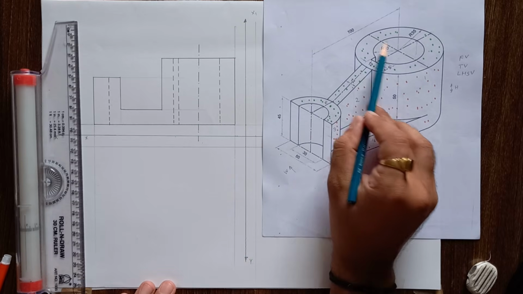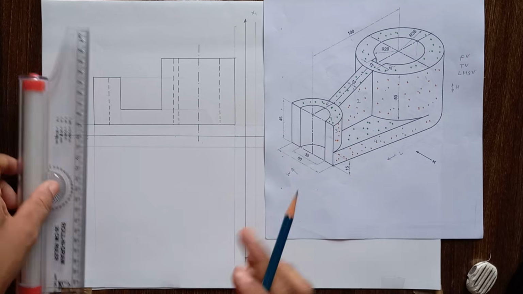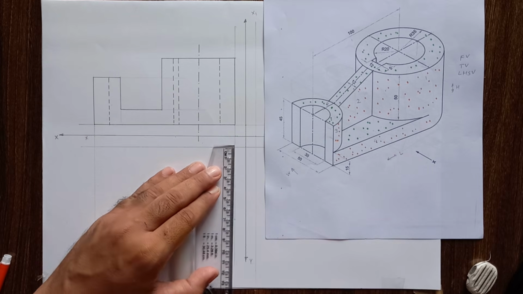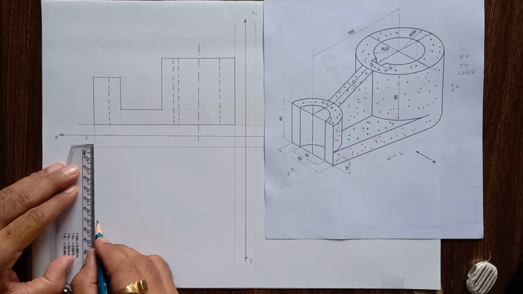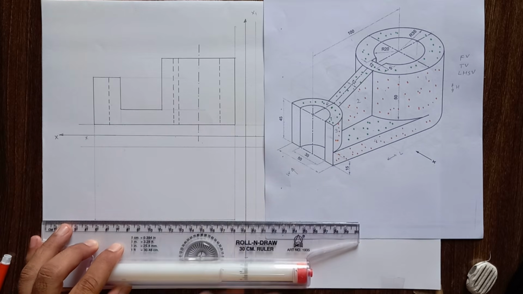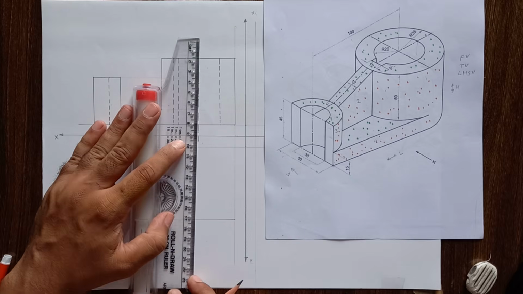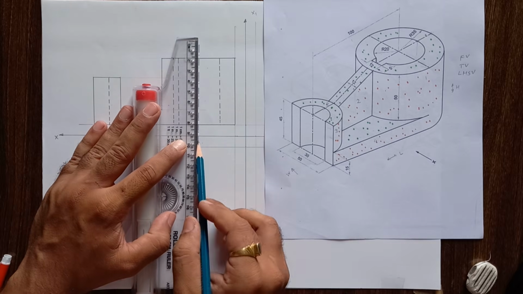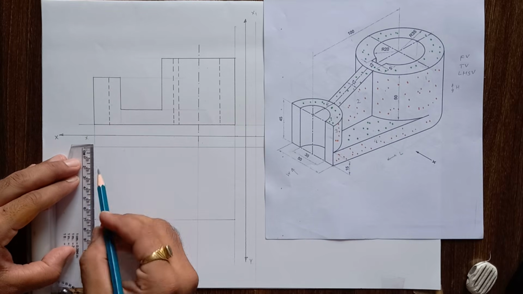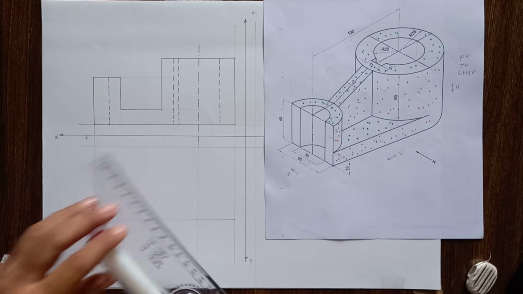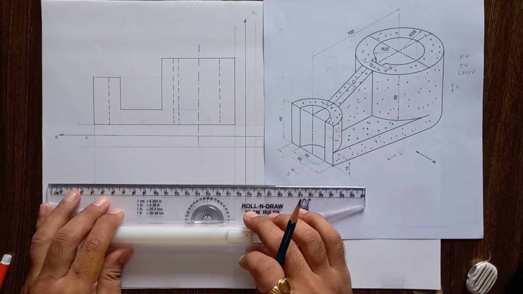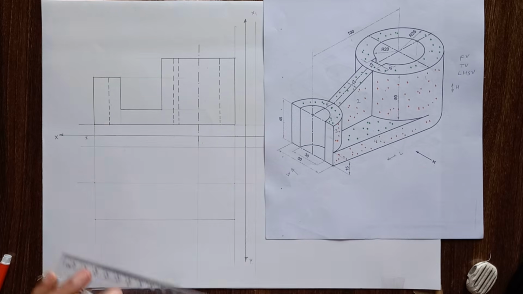The total maximum width is 70 mm. So mark a 70 mm distance. This distance is 70 mm. Join these two endpoints by using a thin line. Take a projection, the center line projection, and find the center point of this top view. So we get the center point at the 35 mm distance. This is the center line.